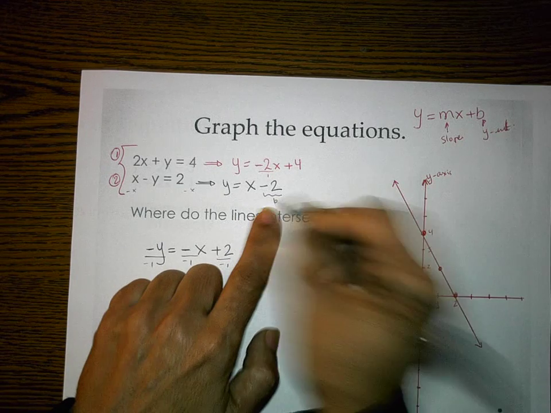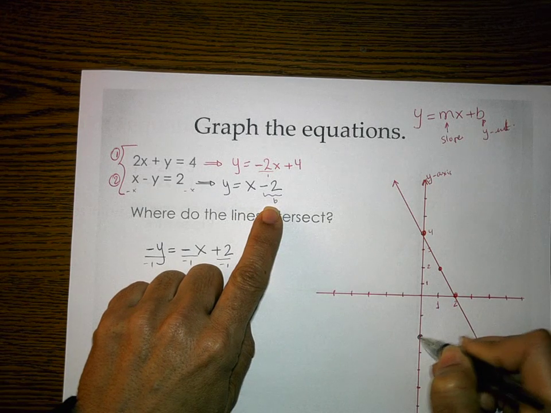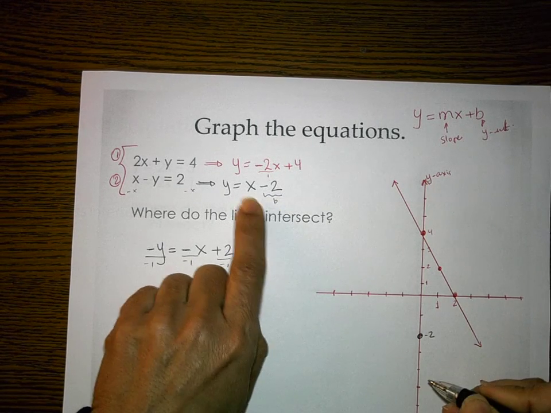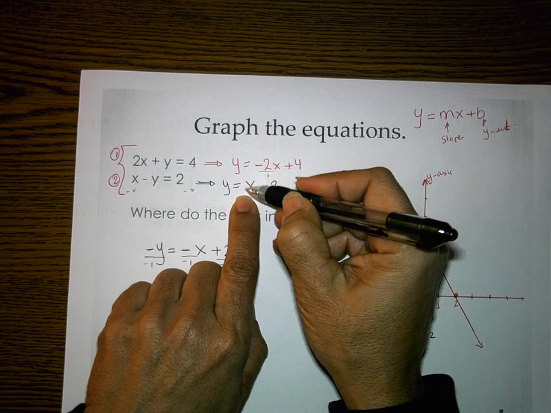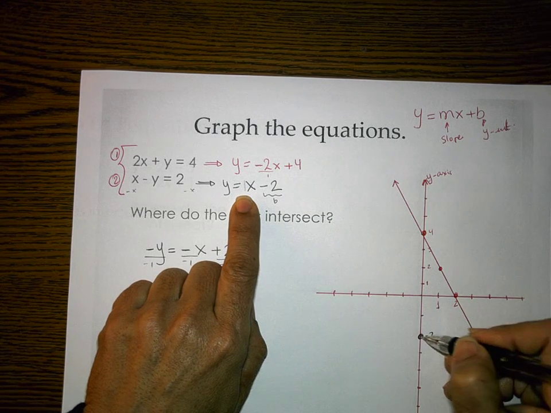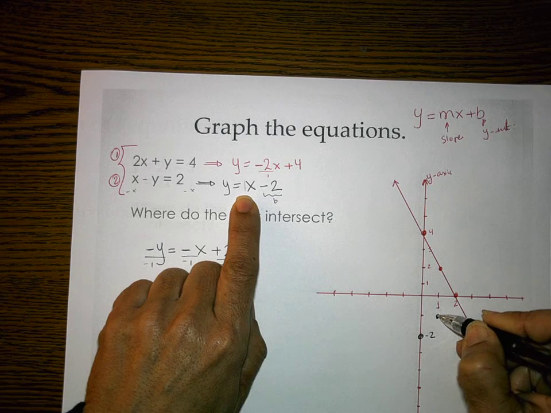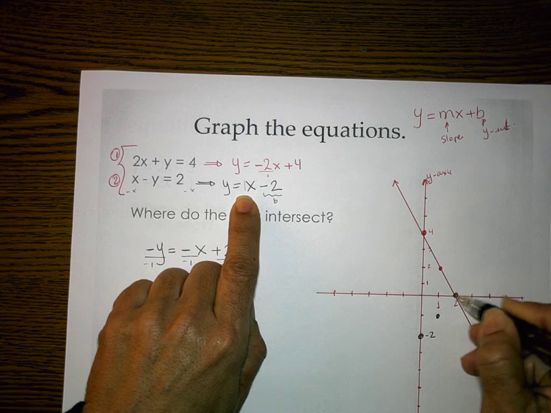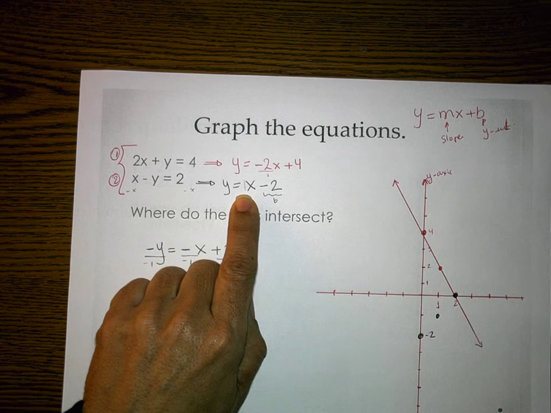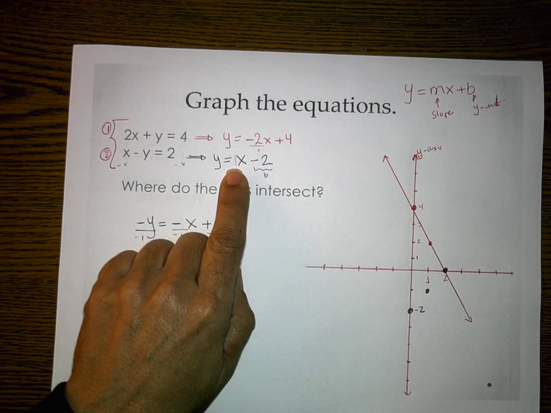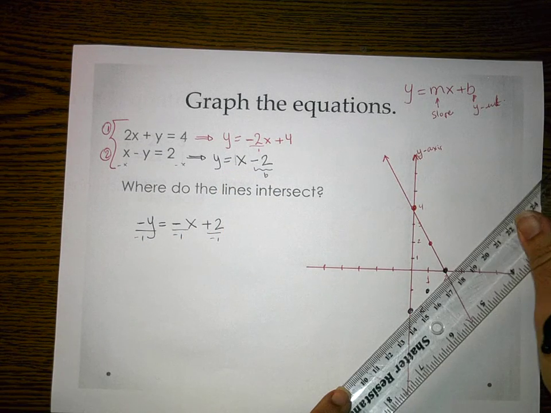That's my b value. So negative 2 is down here. And my slope is this invisible number in front of the x, which is 1. Up 1, run 1 would be here. I'm going to do it one more time. Up 1, run 1, right there. Now I have 3 dots to connect my other line down here. So I'm going to connect these 3 dots right there.